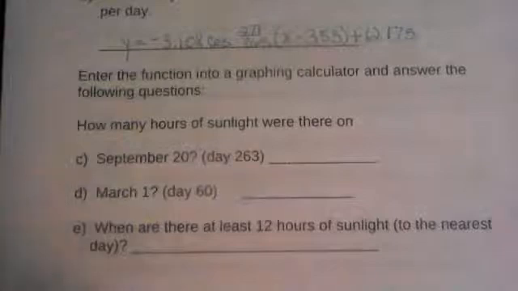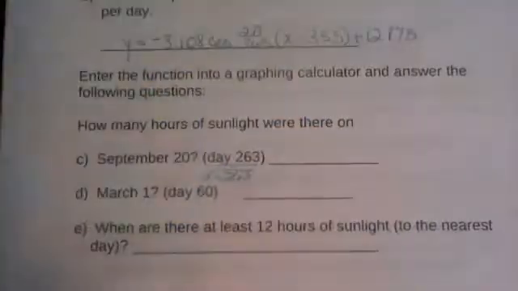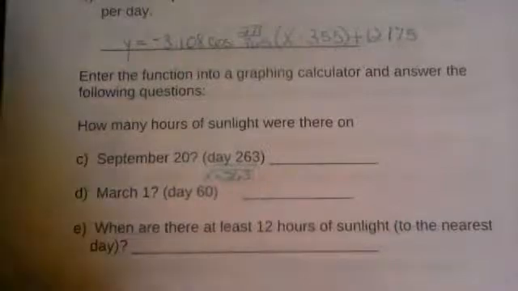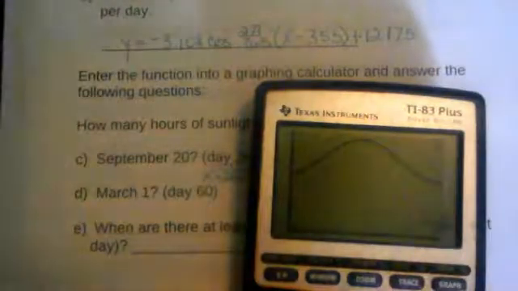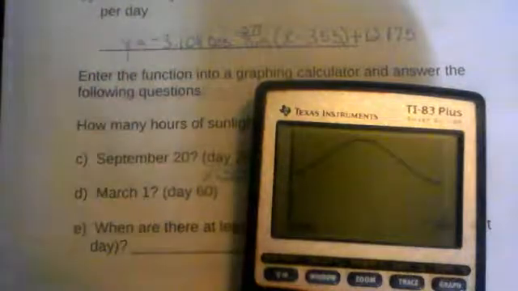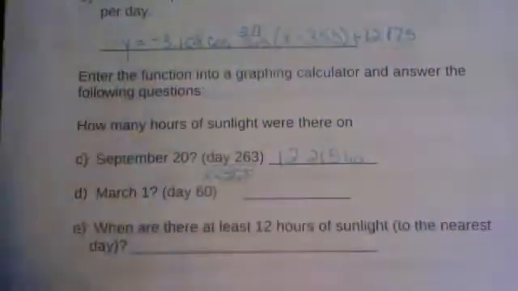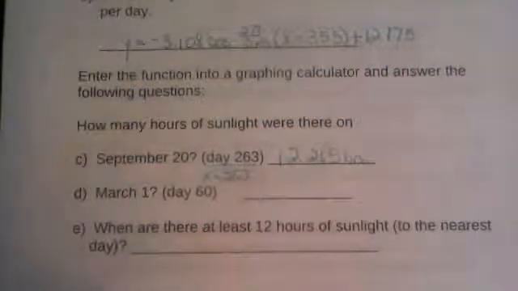So here we go. Our questions say, how many hours of sunlight were there on September 20th? And they were very nice to us to tell us that x is 263. That way we didn't have to count how many days there were between January 1st and September 20th. So when x is 263, we're going to second calculate the value at 263, and it says that there's 12.215 hours. So quite a few hours of sunlight on that day.